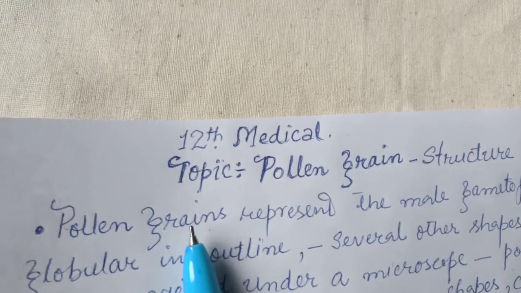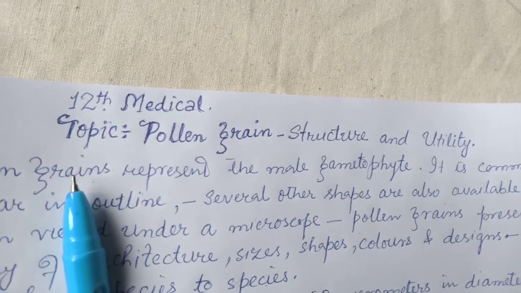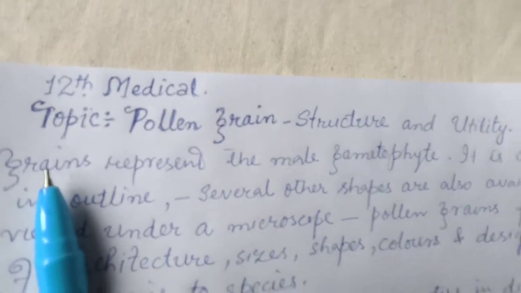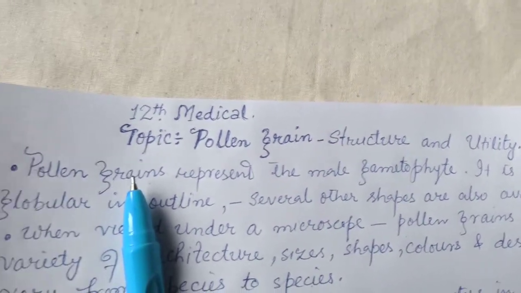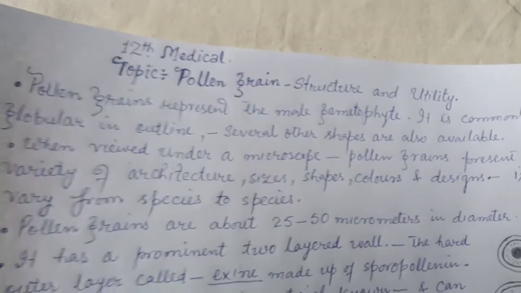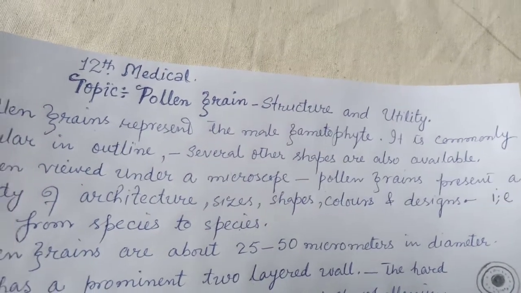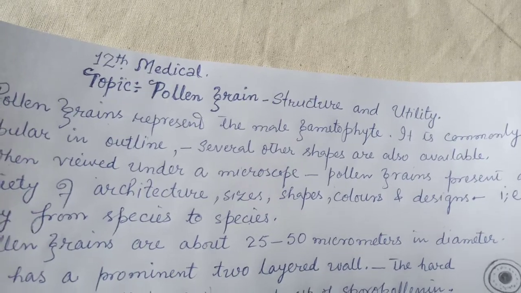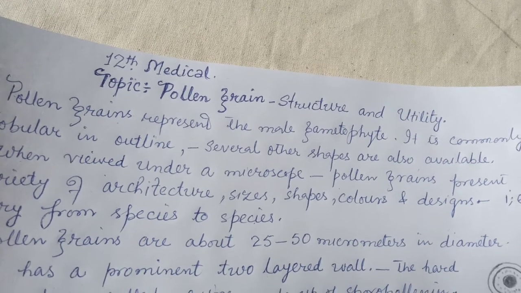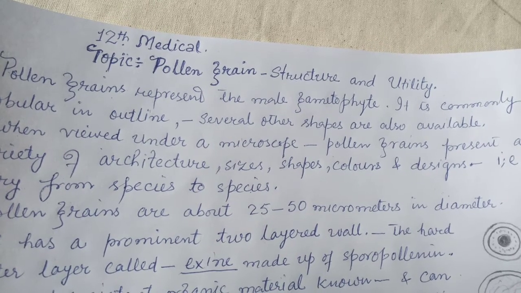As you must be knowing, pollen grains represent the male gametophyte. It is commonly globular in outline. In fact, several other shapes are also available. When viewed under a microscope, pollen grains present a variety of architecture, sizes, shapes, colors, and designs. That is, their shape varies from species to species. Pollen grains are about 25 to 50 micrometers in diameter.